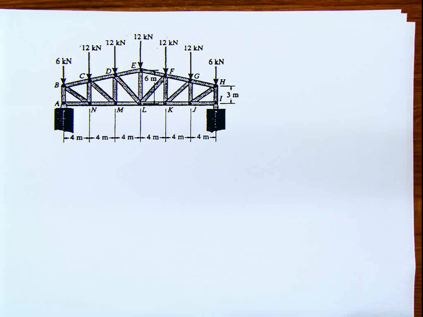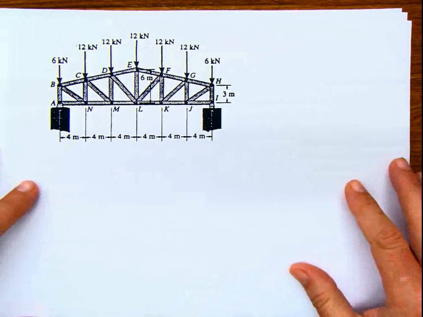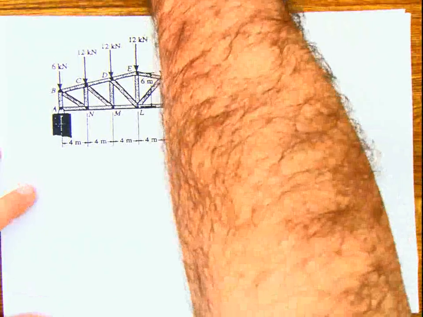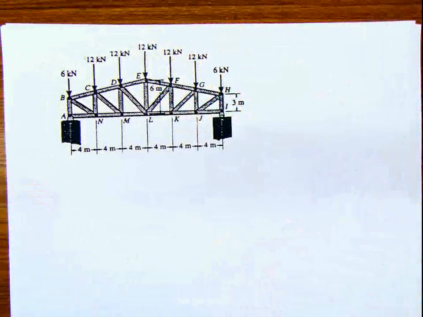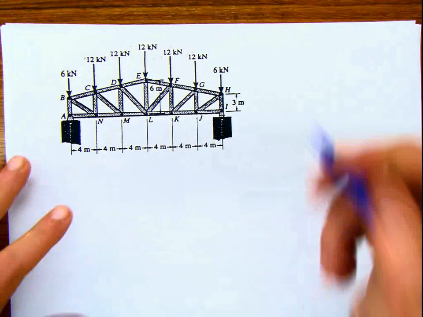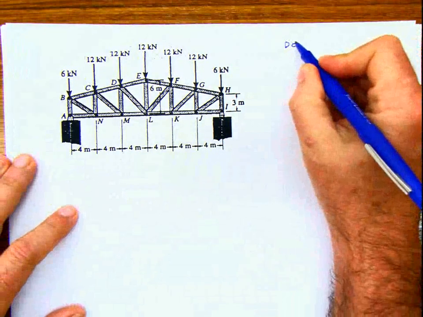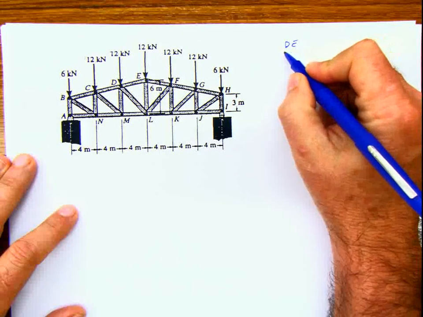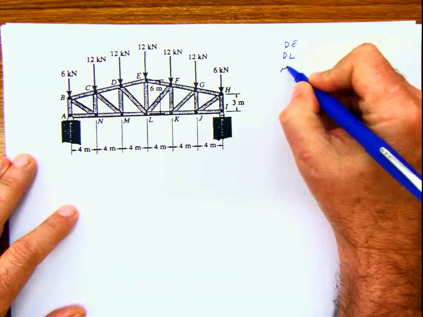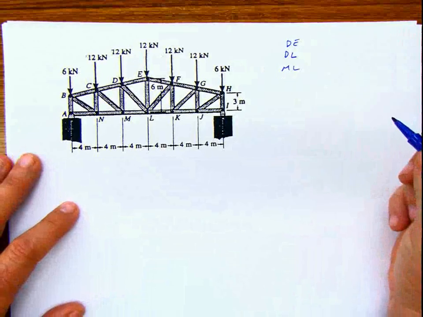This is what we have actually. This is the problem, and in this problem, we have to calculate DE, DL, and ML. Well, it's pretty obvious here.